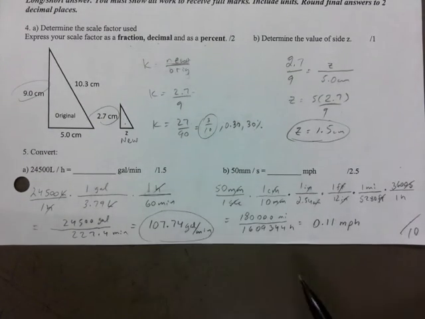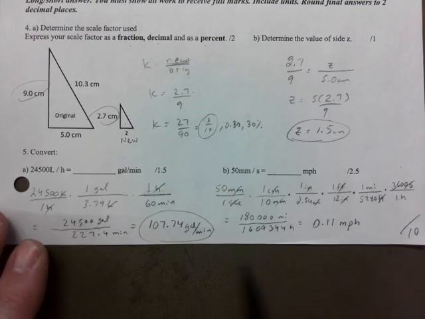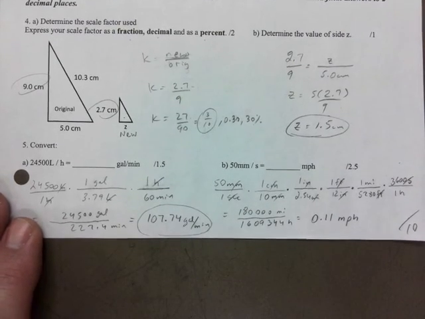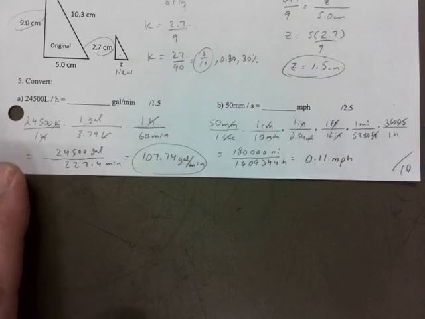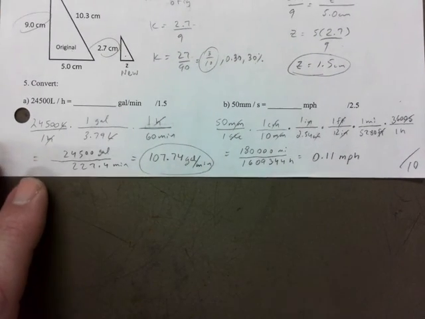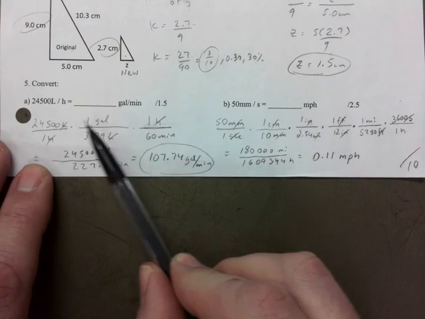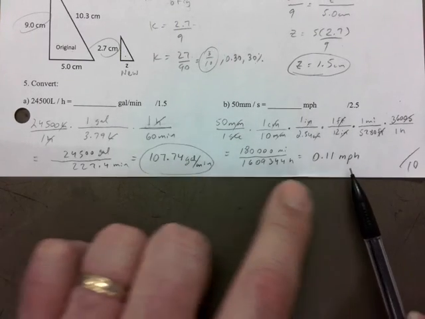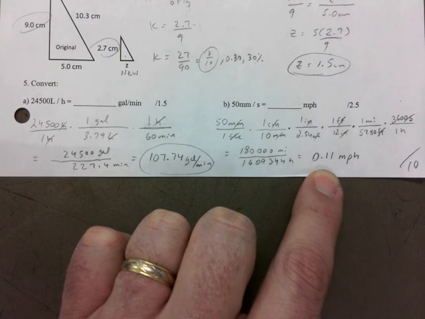Here, this was done well overall. Some of you may have missed a 0 here and there, or it was just a small mistake, so I only took off half when that happened. But overall, done very well. Just make sure you round to 2 decimals when you put your answer down, or more.